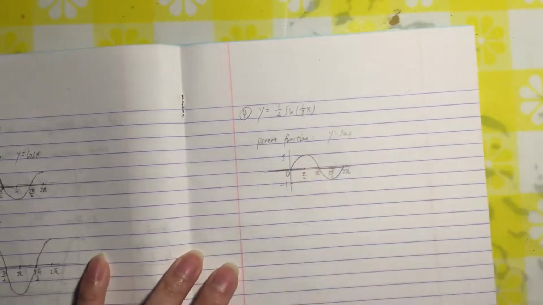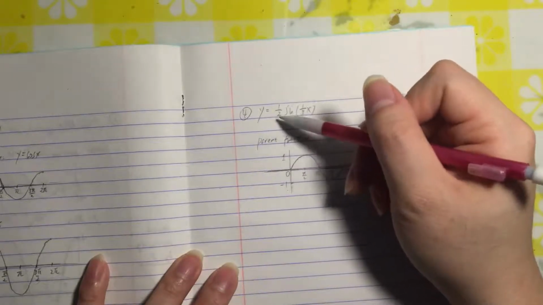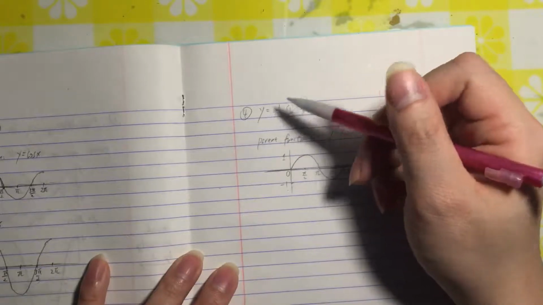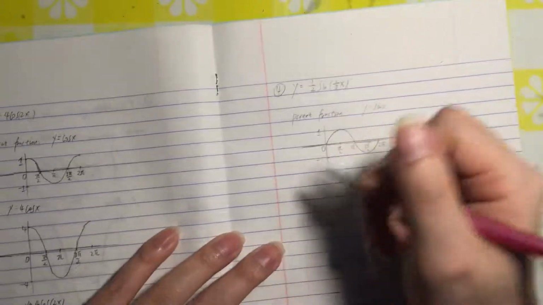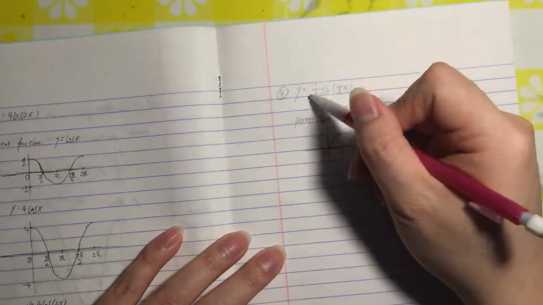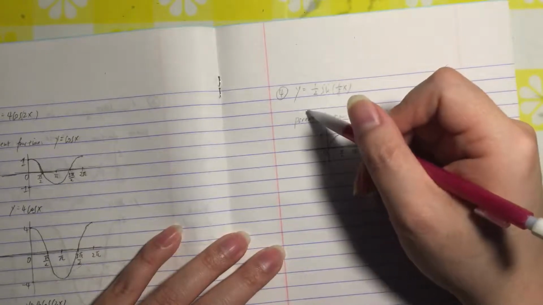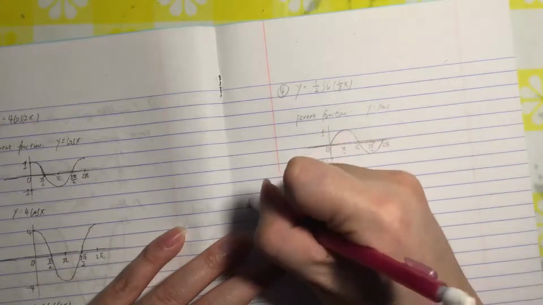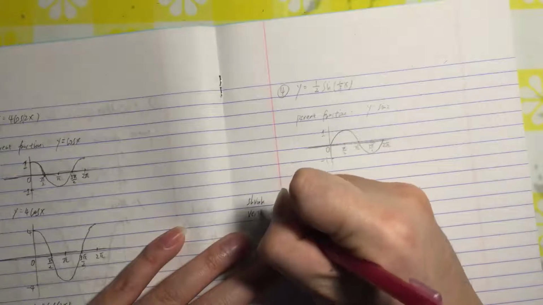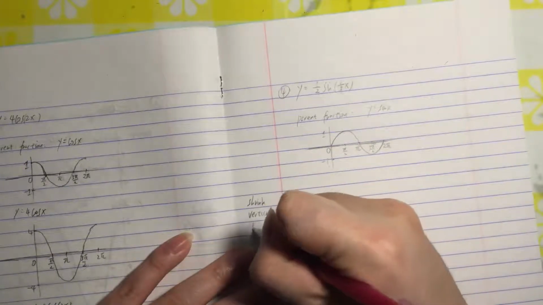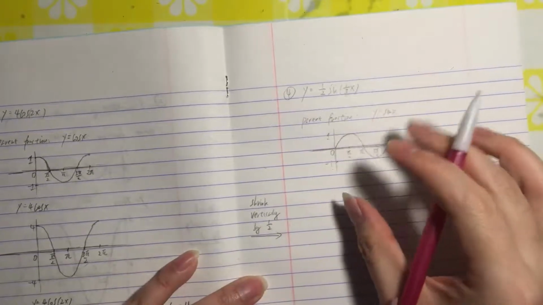Next, let's graph this function. If I multiply the entire function by half, I shrink the graph vertically by a factor of half.